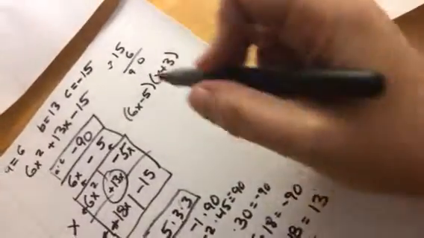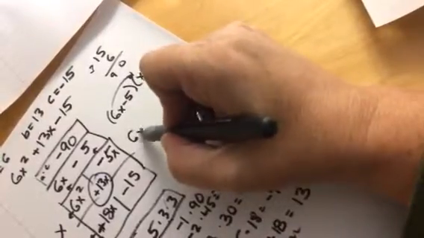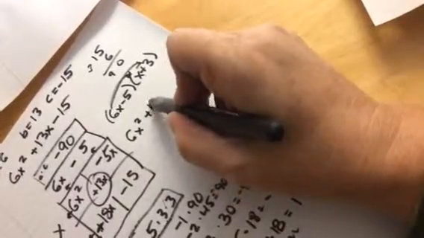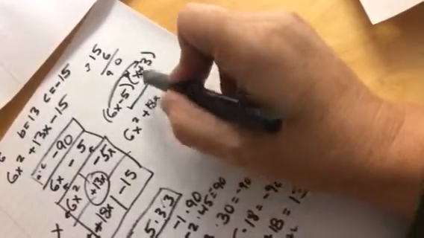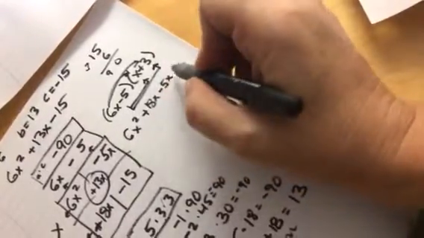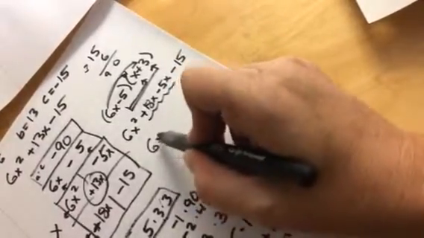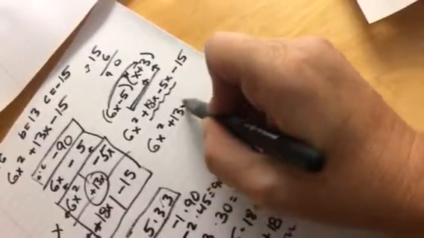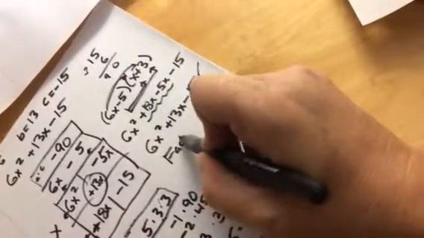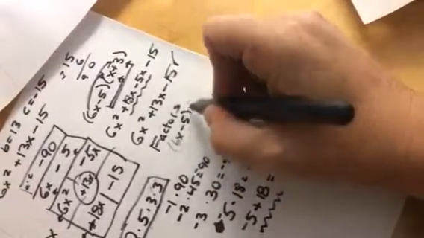I should always check by distributing, so let's do that. 6 times x is 6x squared. 6x times 3 is 18x. Negative 5 times x is negative 5x. And negative 5 times 3 is negative 15. You can always combine the middle two terms. 6x squared plus 13x minus 15. That's what we started with. So our factors are just what we thought they were. 6x minus 5 and x plus 3.